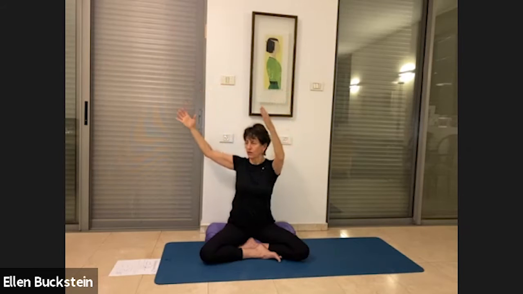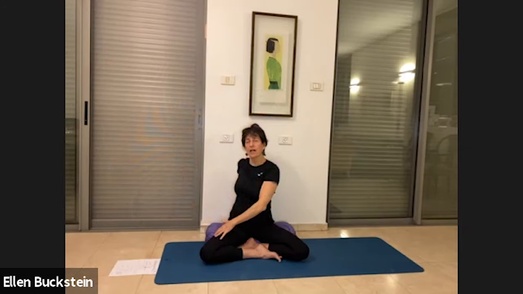From here, we're going to go into a gentle twist. We've got a long spine. We just want to twist to the right. Bring one hand behind us, with the thumb closest to the tailbone. That hand keeps our spine long. We can press the ground away with those fingertips. We don't want a flat palm there, it's the fingertips.